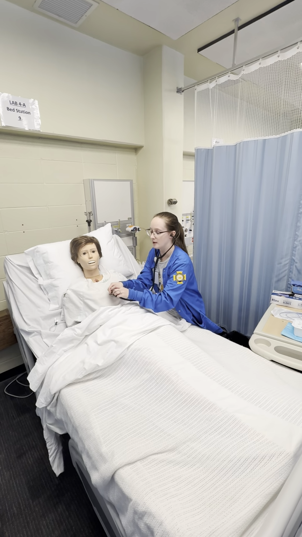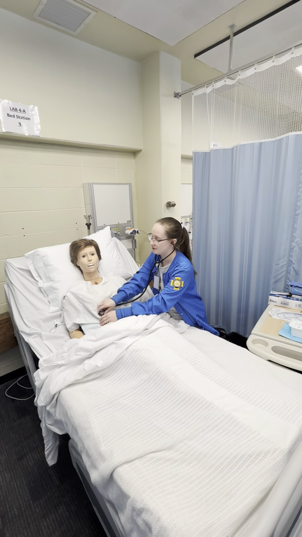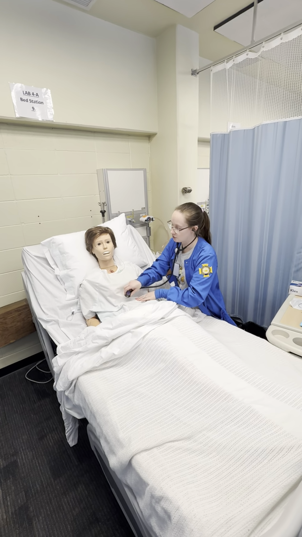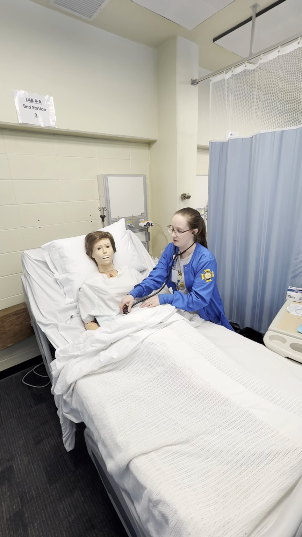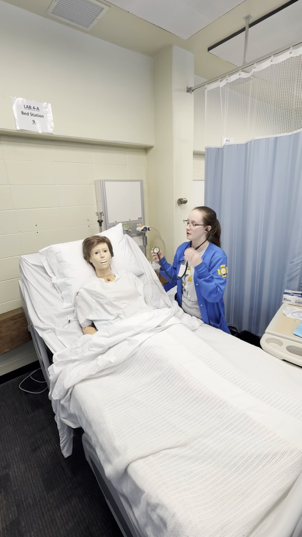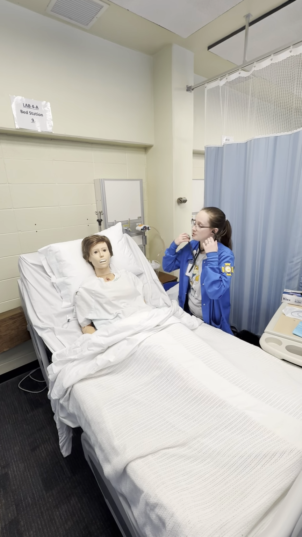And then when I go to listen to their abdomen sounds, I also want to be assessing their abdomen for any signs of distension or other problems. If it was evident that there was some distension, we would just get a circumference measurement on the abdomen. But my patient's fine, sounds were all good, there was no distension.